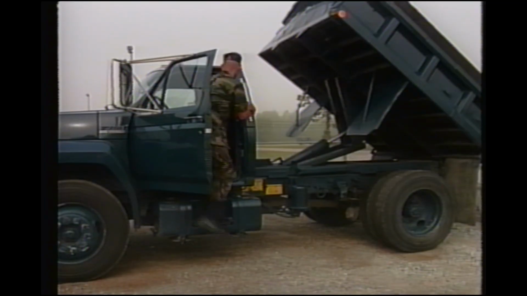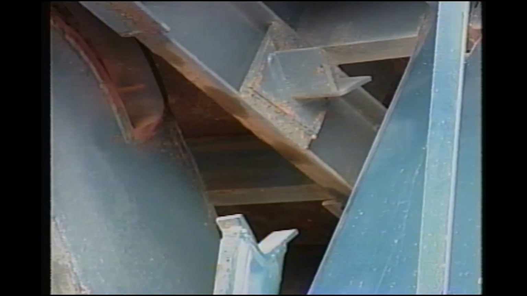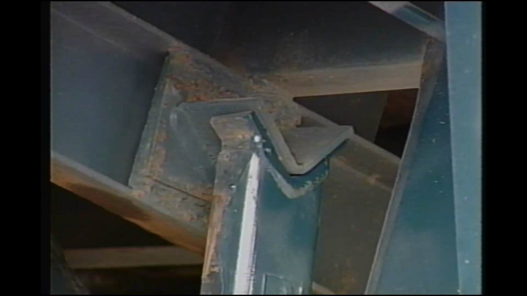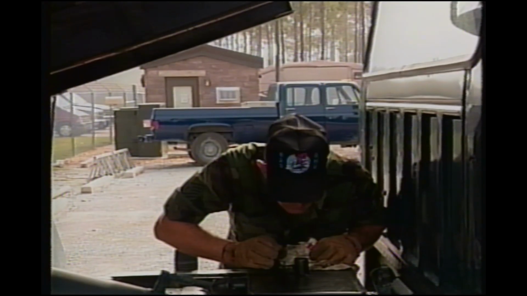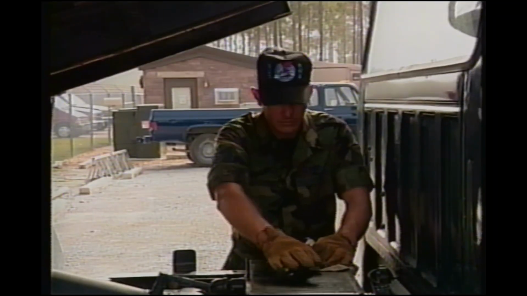Never get under the raised bed without the safety stand in place. This safety stand is for your protection against the bed accidentally falling down on you. Use it. With the bed safe to get under, now is a good time to check the hydraulic fluid reservoir level. The bed will respond faster when the fluid level is full.